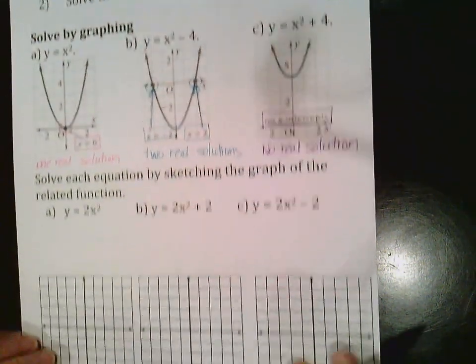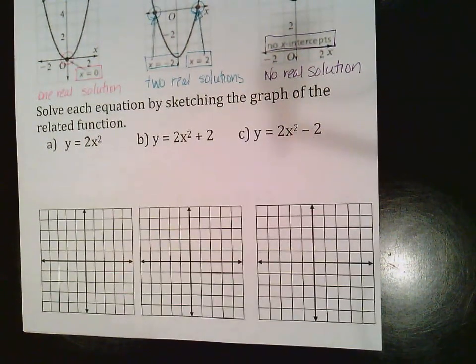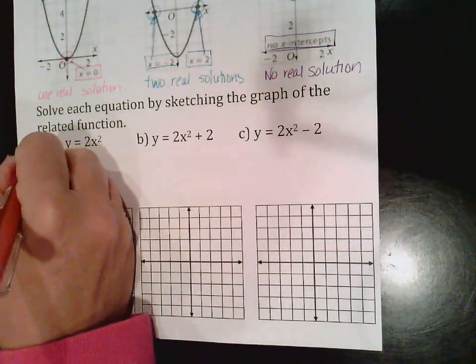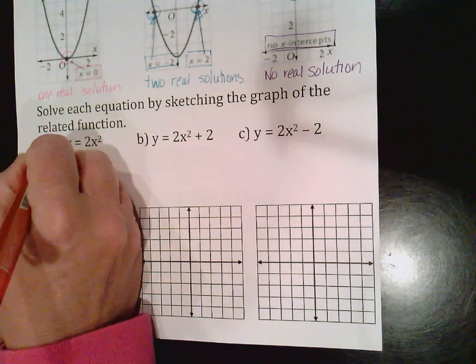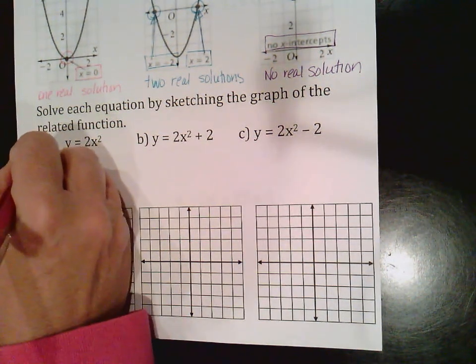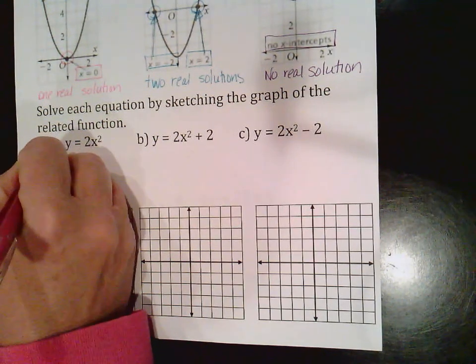Now we are going to solve each of these equations by sketching the graph of the related function, and we're going to look at the graph to determine what our solutions are. Okay, we've got y equals 2x squared. This is in standard form. And remember, when we have standard form, my x is the opposite of b over 2a.